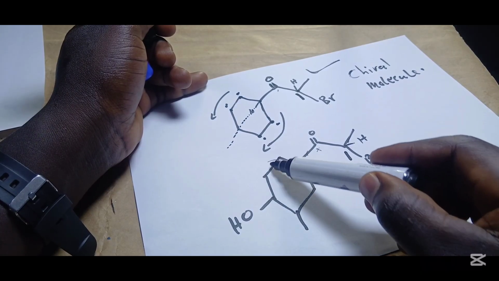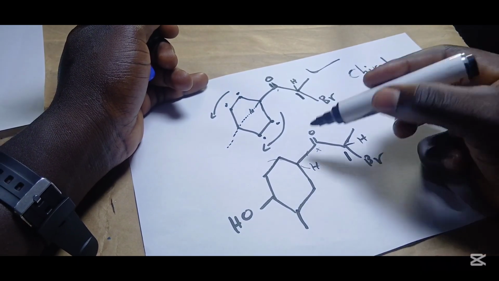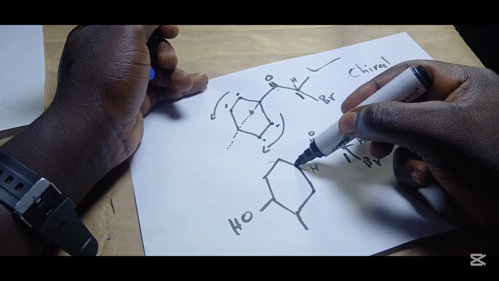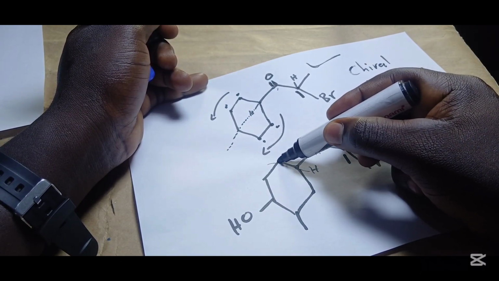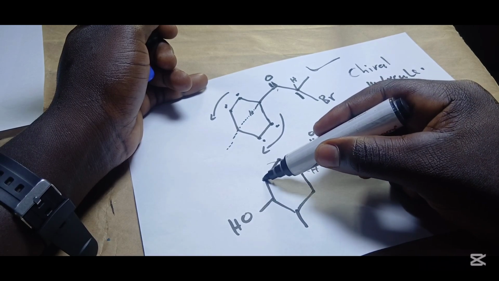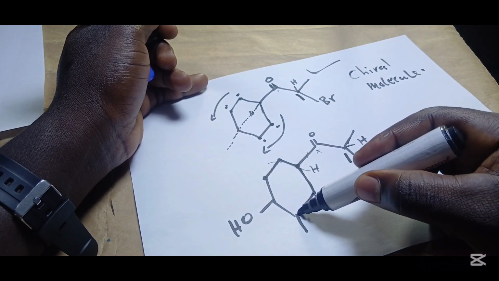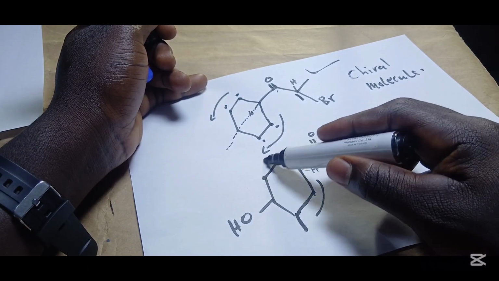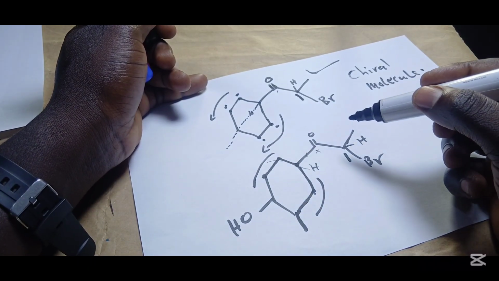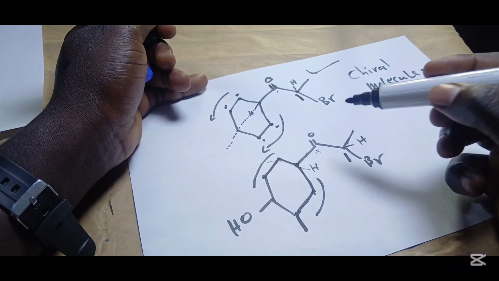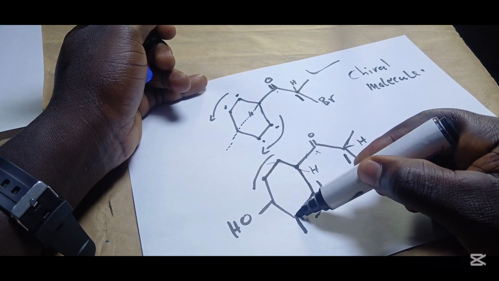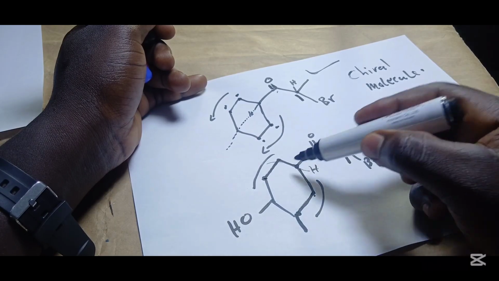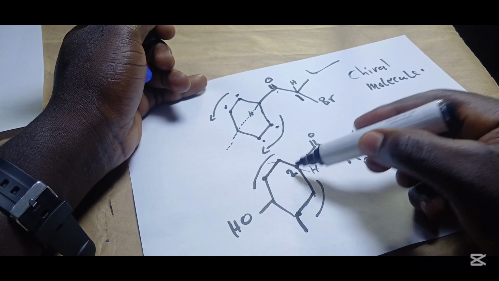So let's look at the other side of the carbon. If we come here, we have a carbon. If we come here, we have a carbon. Let's go to the second one. Second one, we have a carbon. And second one here, we have a carbon with a methyl group, making this side of the molecule different from that side of the molecule. So now we are at the second carbon. The second carbon here has a methyl group, and the second carbon here has no methyl group. So this is a chiral center. Let's name it chiral center 2.